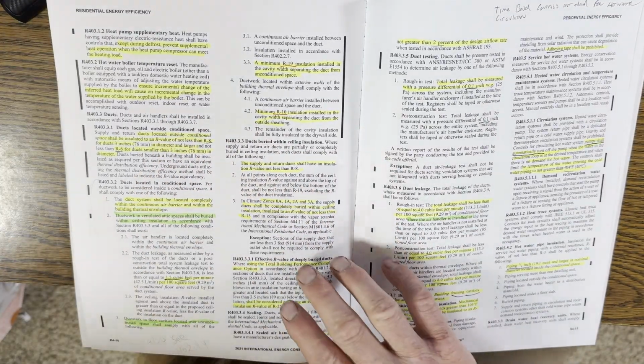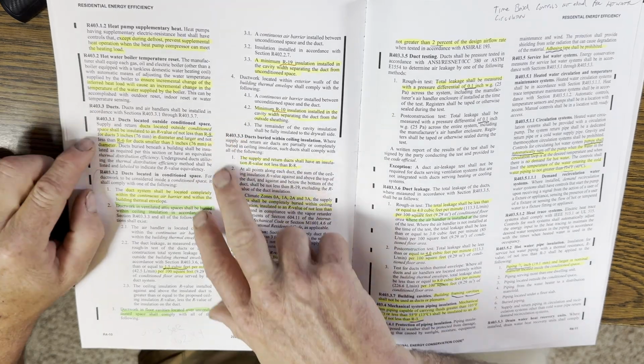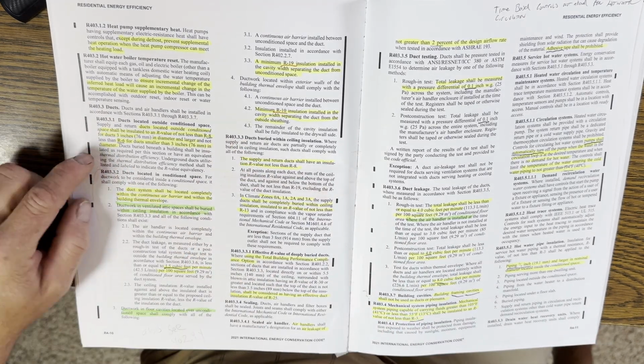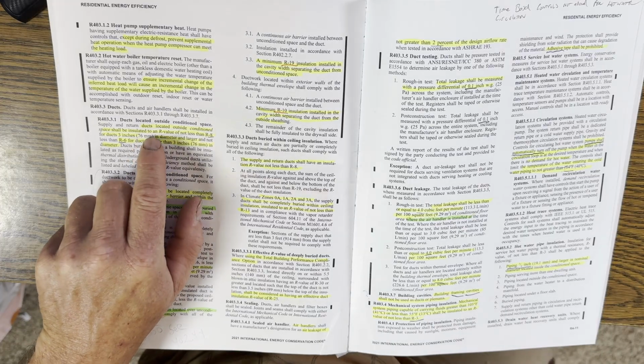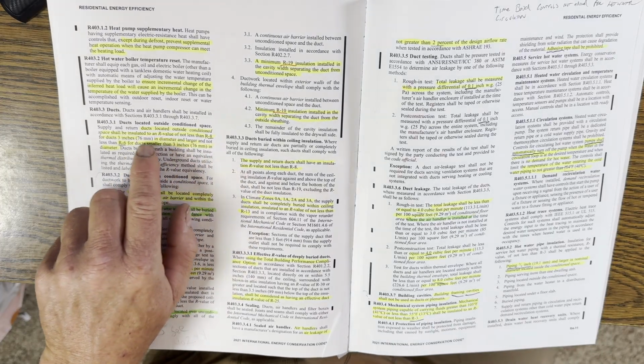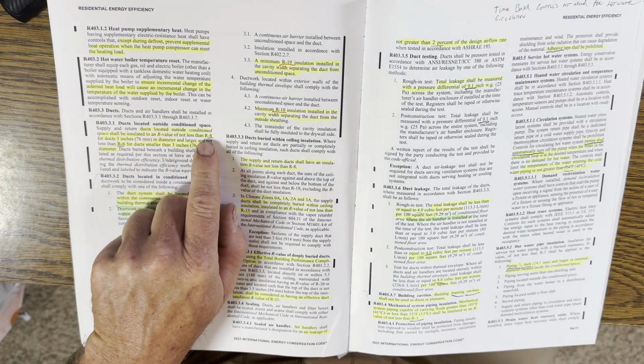Ducts located outside of conditioned space. So yeah, here it is, R8, right? Yeah, R8. So they had an 8-inch duct outside of conditioned space. What's the minimum R value? It's R8. That's what it was.